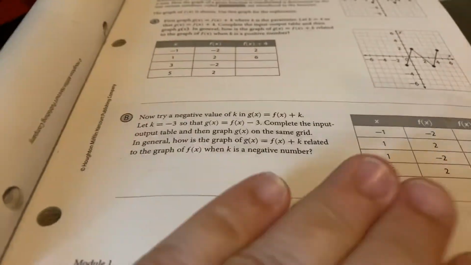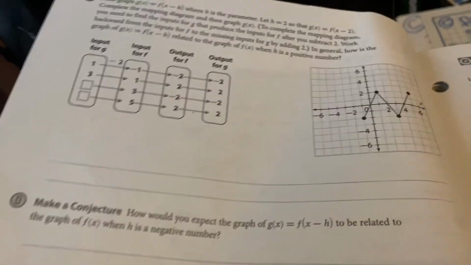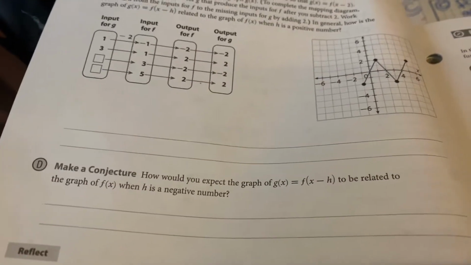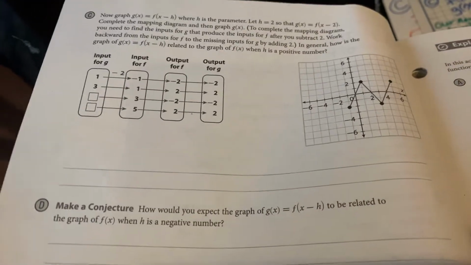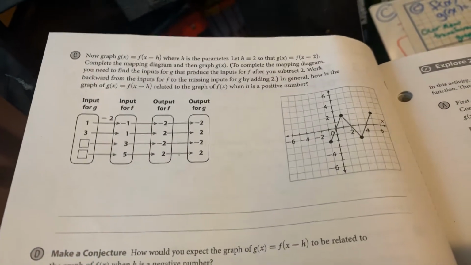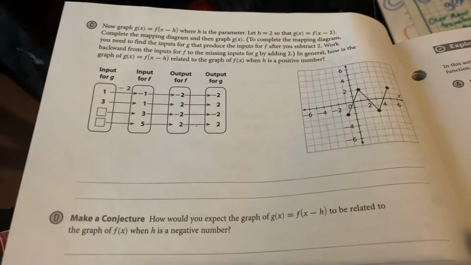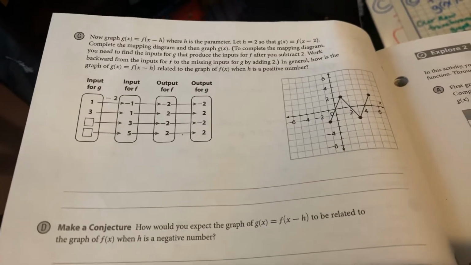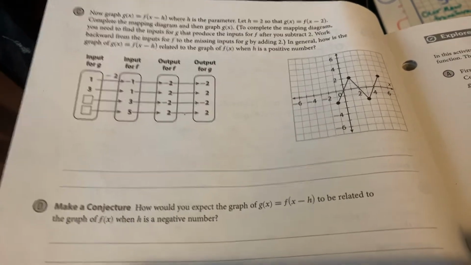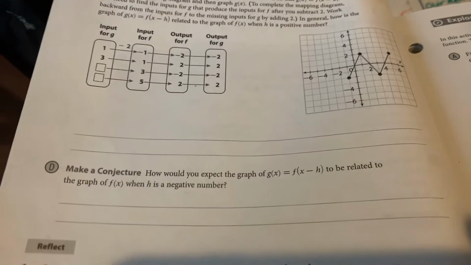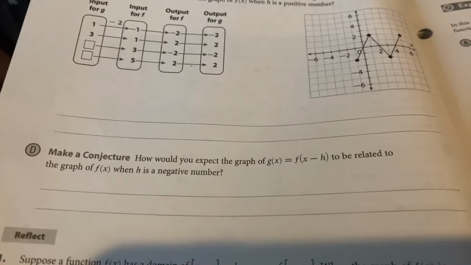Okay, let's move on to C. So C is a mapping and a graph, and there's some questions after it. I do want to point out that the questions after it where it says to compare them, letter D is in fact the quiz. So where it asks you what would you expect for the graph to look like, I do need you to do that, and that is counting as a separate quiz grade.